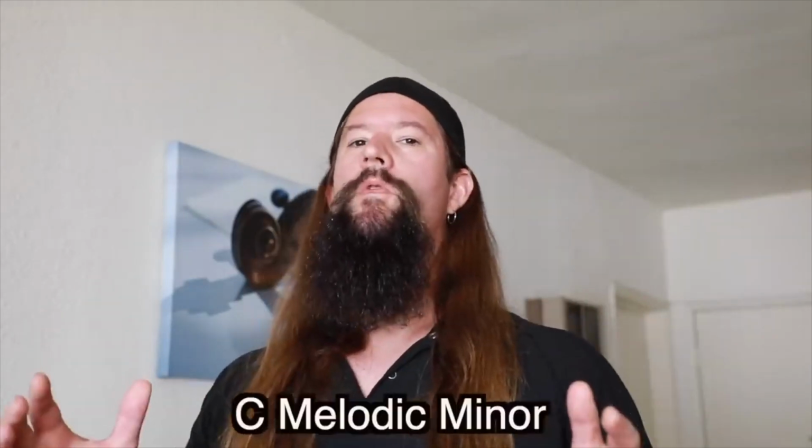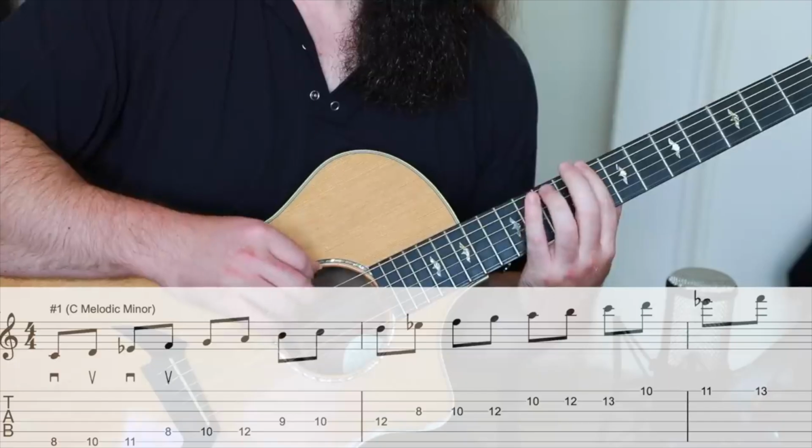Secret metal scales no one knows about. Let's have a closer look. Up first is C melodic minor.